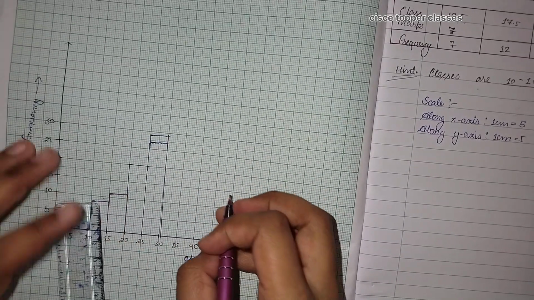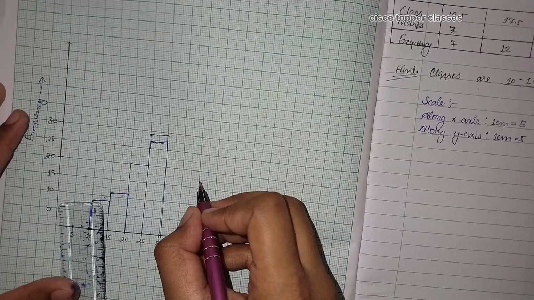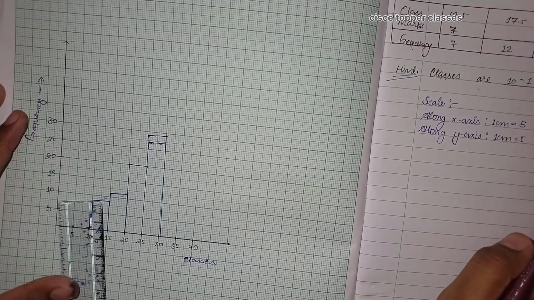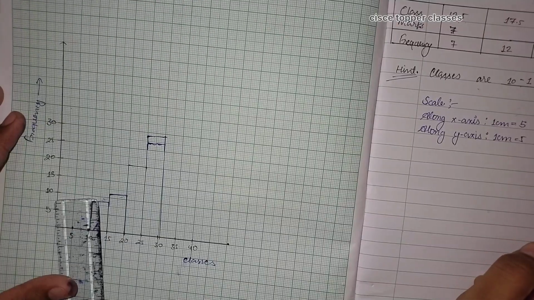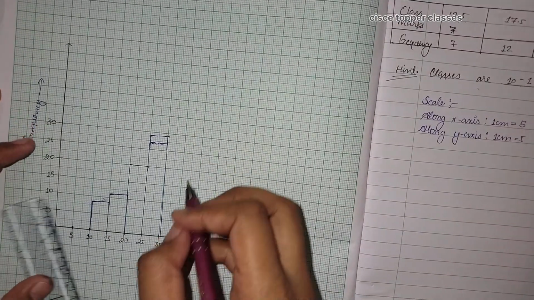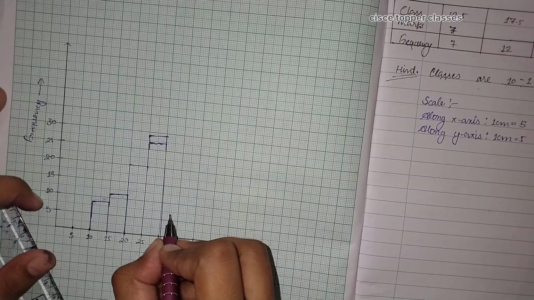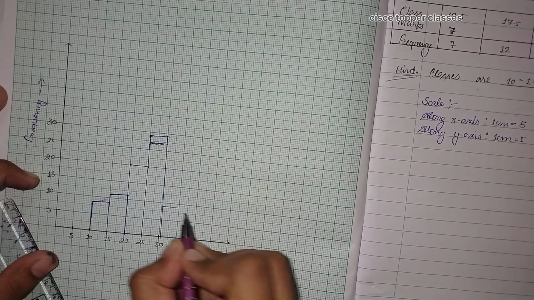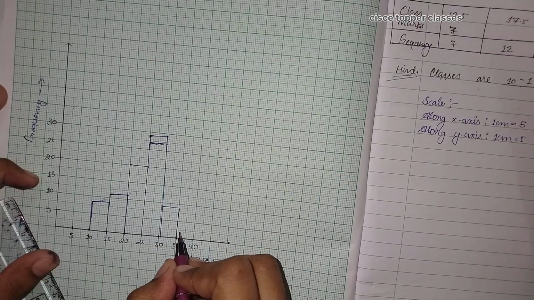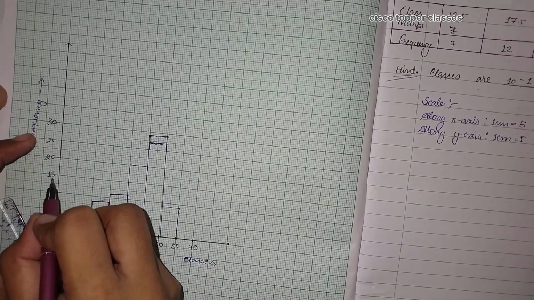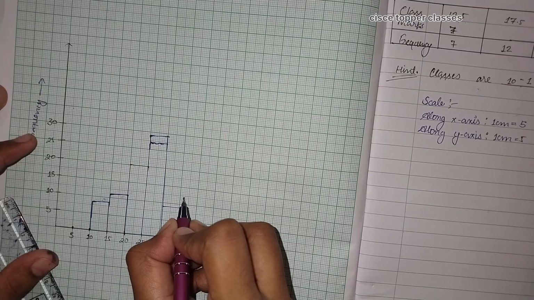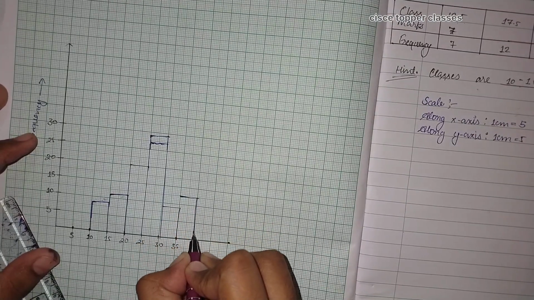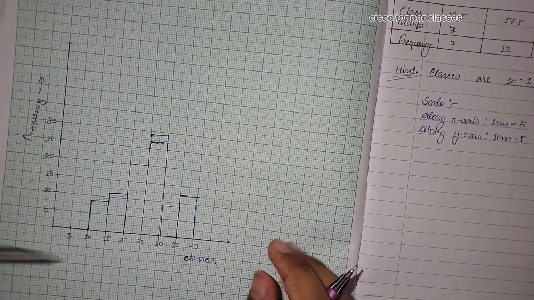This is wrong here. Now the last thing we have is 30 to 35. For 30 to 35, that has frequency 8. So 8 will lie somewhere here again. And if we want to draw for 35 to 40, this has frequency 11. So somewhere here it will lie. And this is the histogram drawn here.